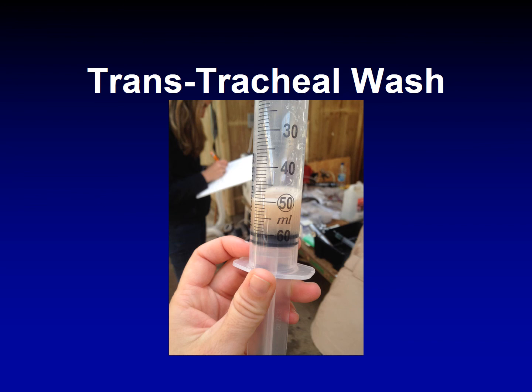Now, if this procedure is done through an endoscope, we call that bronchoalveolar lavage. But we have to utilize endoscopy, so we have to utilize the true and the false nostrils. We close the false nostril.